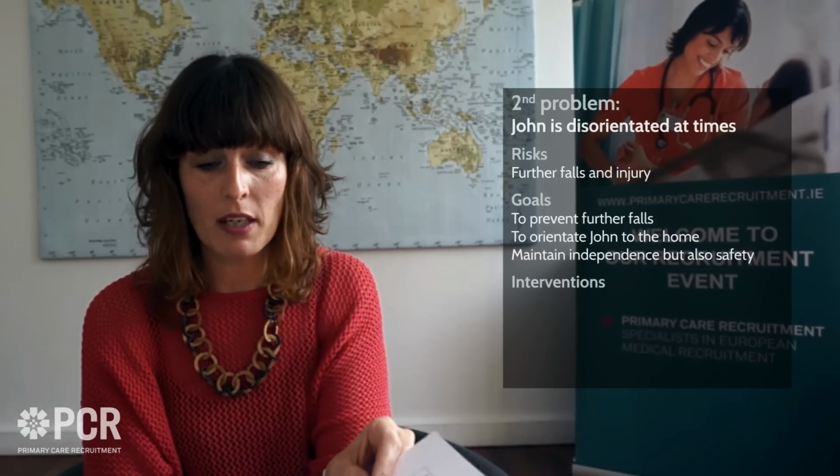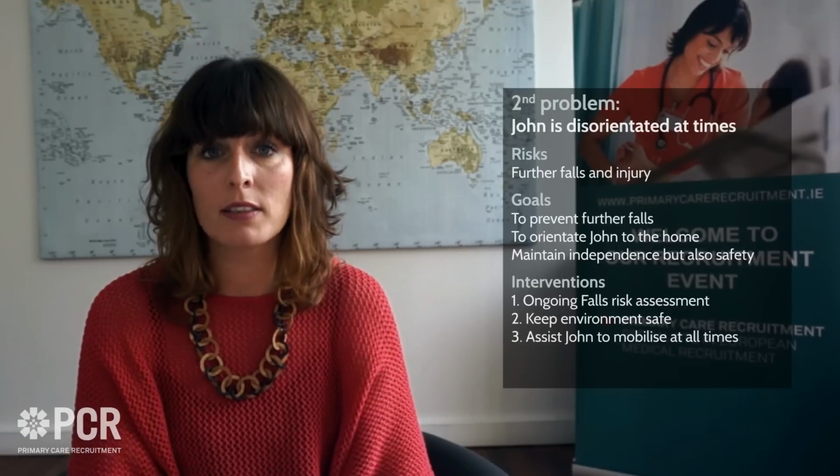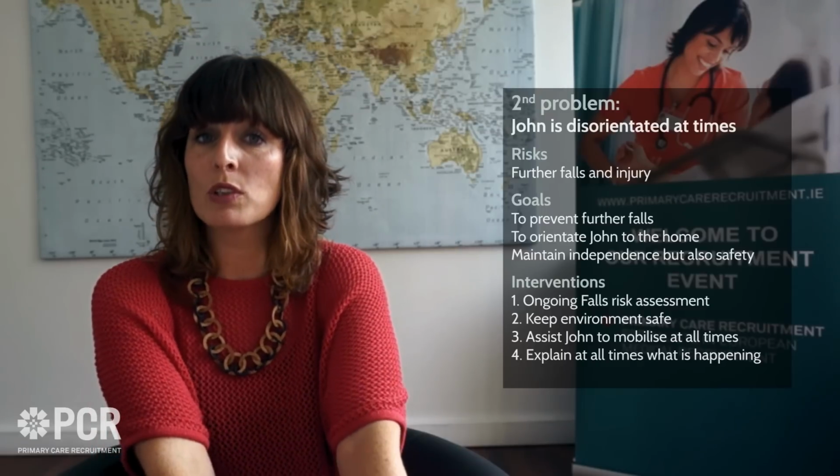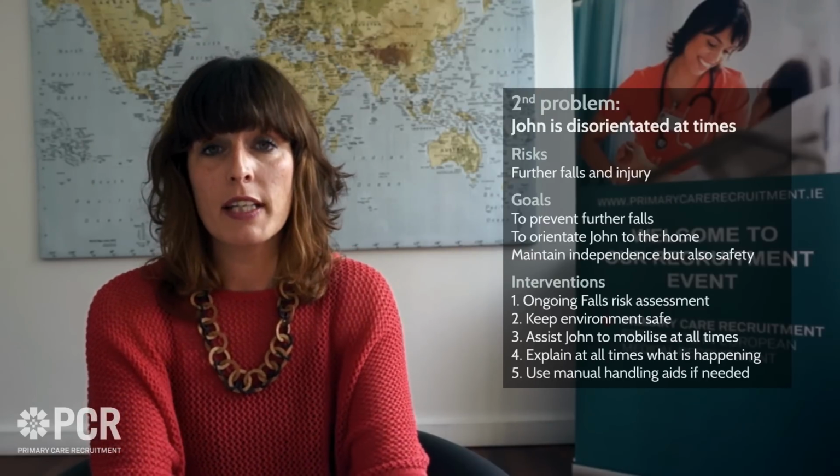And to do that, we would have to do a risk assessment for falls. We'd need to keep his environment safe and make sure that he's orientated to his daily routine. We'd need to make sure that he was assisted to mobilise so that he wasn't mobilising independently if he was at high risk of falls. And we'd need to explain to John at all times what is happening. And if needed, we'd need to use manual handling aids.